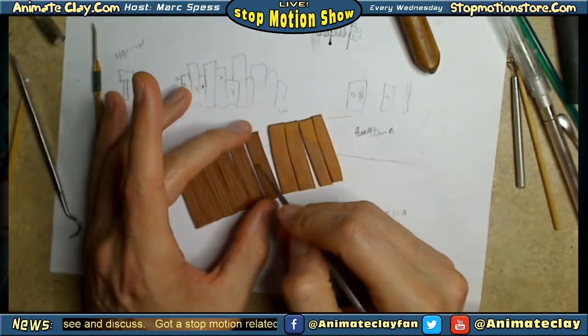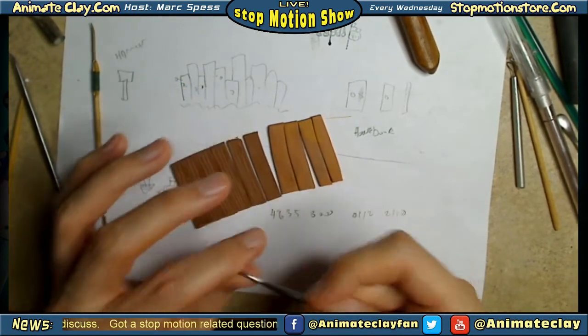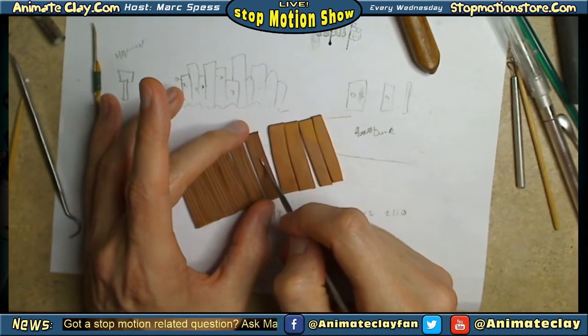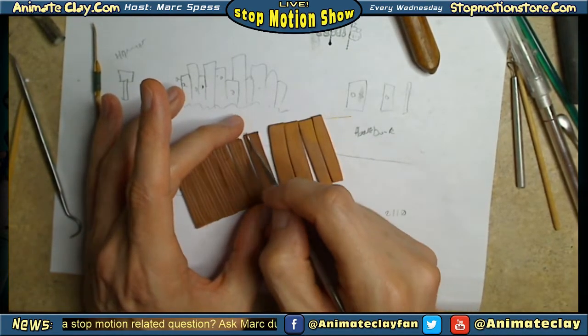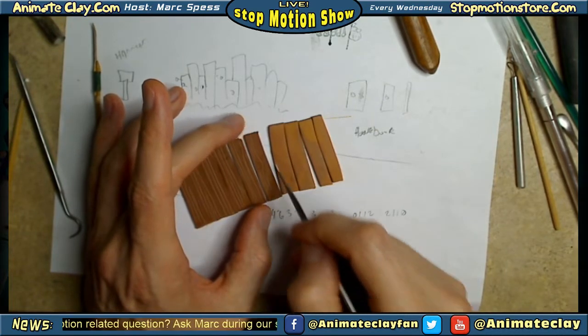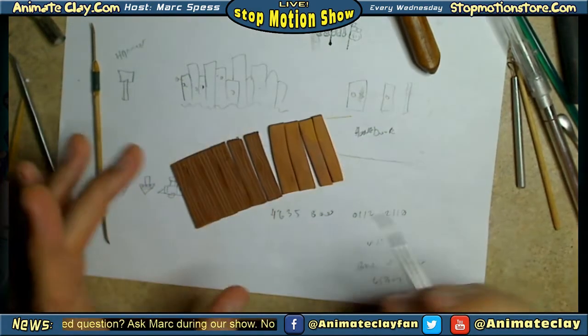So maybe I'll add another knot in this one. Make it a little bit larger because I want it to be more visible. This way there's no way you can deny that that looks like a piece of wood.